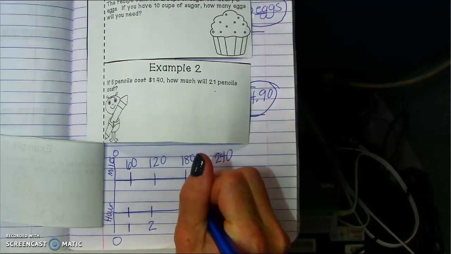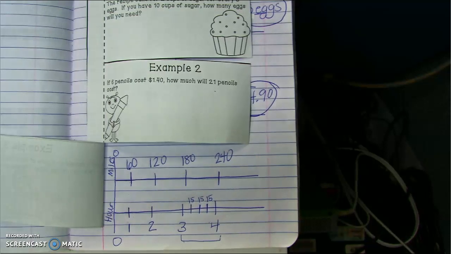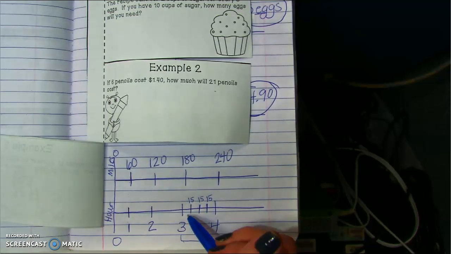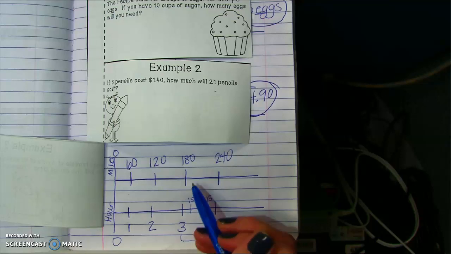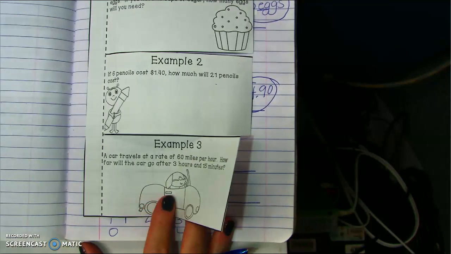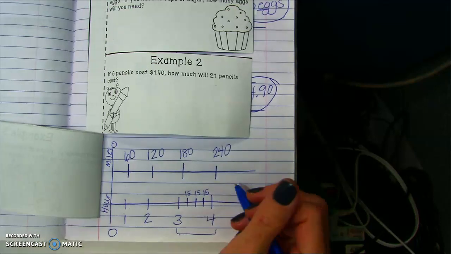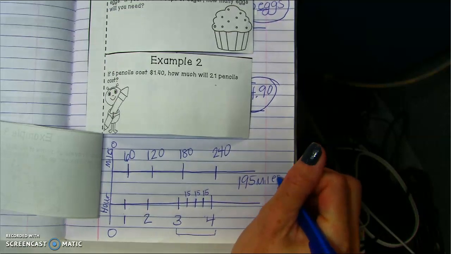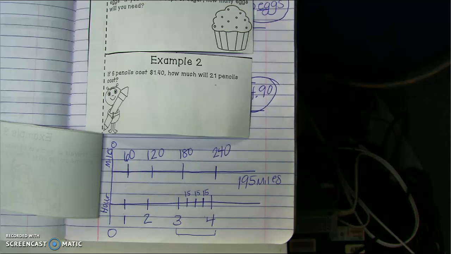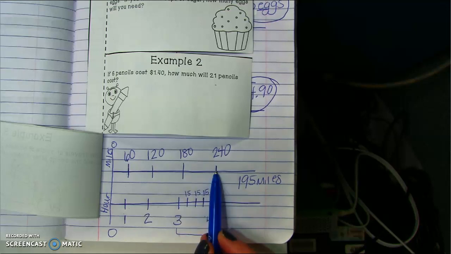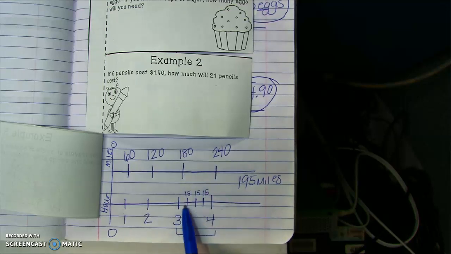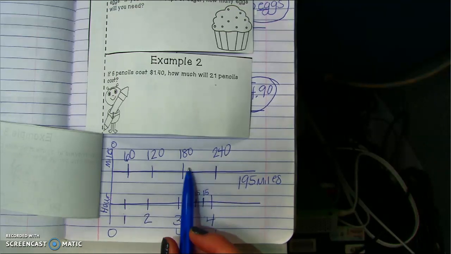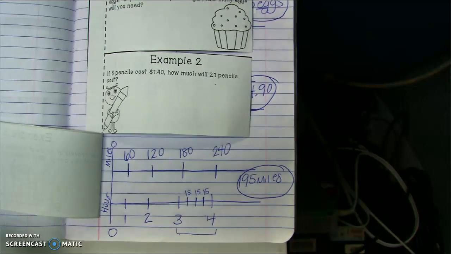So here is 15, here is 15, here is 15. Okay, so I'm going to add 15 minutes every time. So if I go 3 hours and 15 minutes, I'm going to be going for 195 miles. And I know that because 240 minus 180 is 60. So if I divide 60 into 4 parts, I'm going to get 15. So 1, 2, 3, 4. So 180 plus 15 is 195 miles.